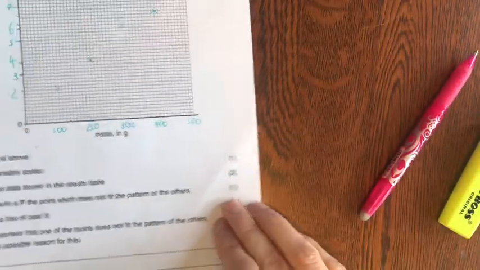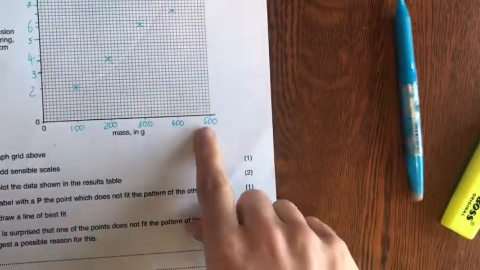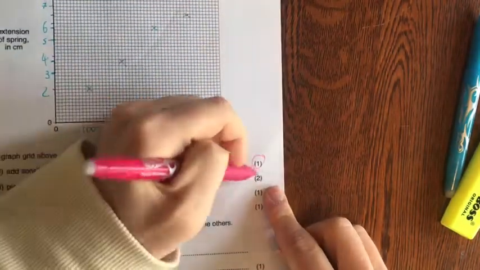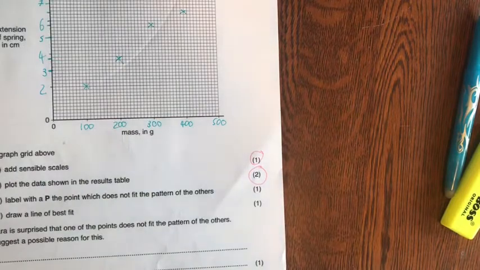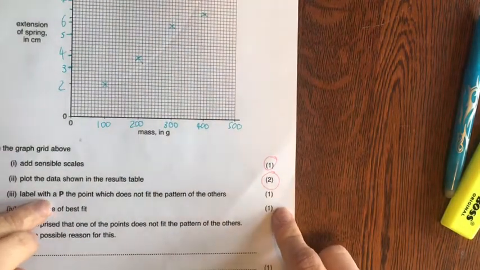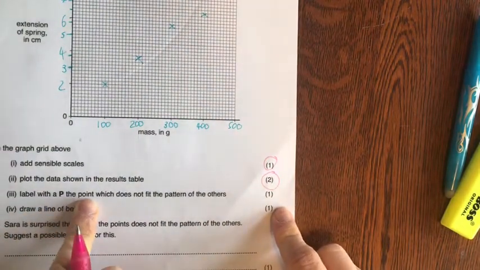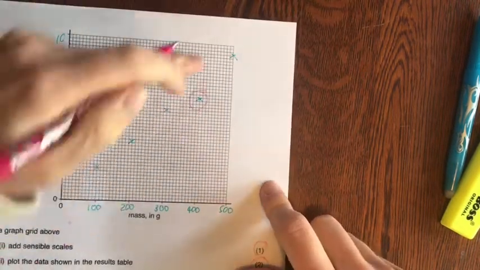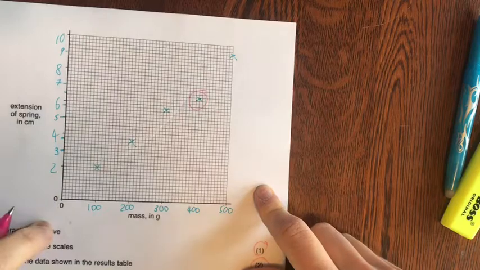So marks wise, add sensible scales. So you need 100 times table here, 2 times table there. Plot the data. So you lose a mark for each one you did incorrectly. Label with a P the point which does not fit the pattern of the others. So it should quite obviously be this one here, because if you look, these are making a nice straight line. That one looks below where it should be.